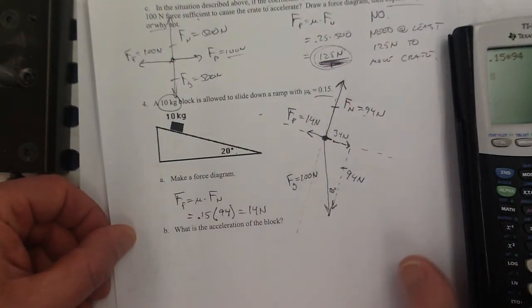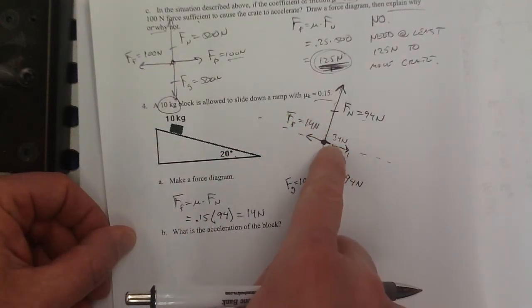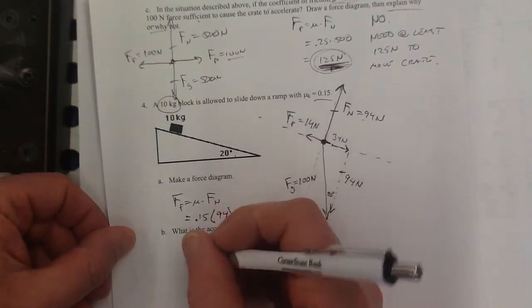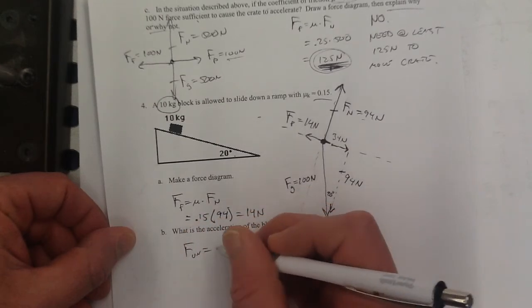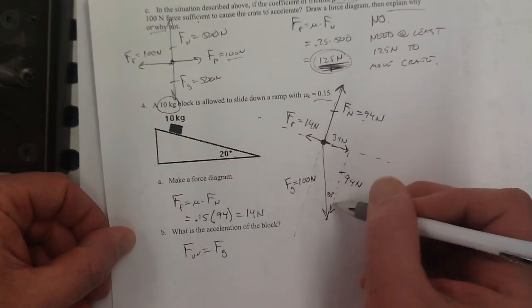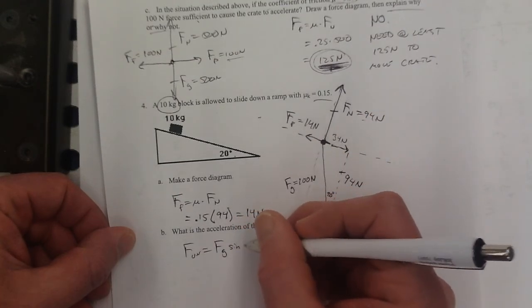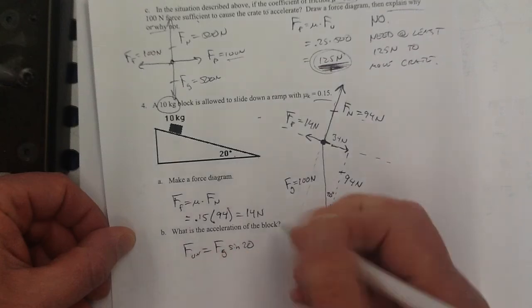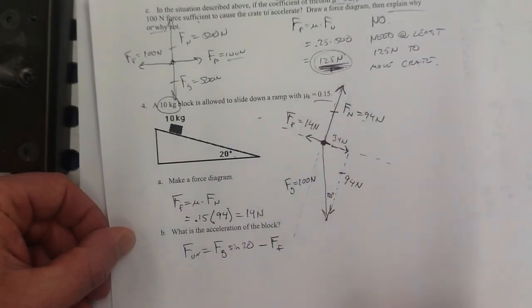All right, what's the acceleration of the block? Well, it looks like my winner-loser direction. I got this winning, this losing, so the unbalanced force is the force of gravity, but it's this down the ramp part. That was the sine component. It's always the sine component, minus the force of friction.